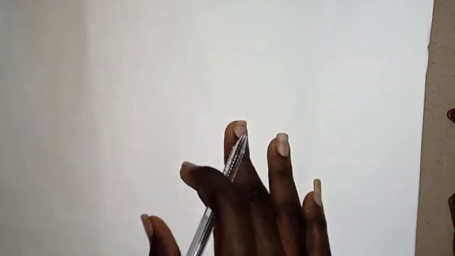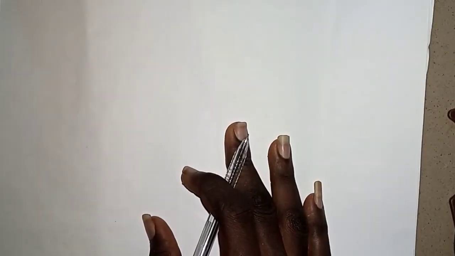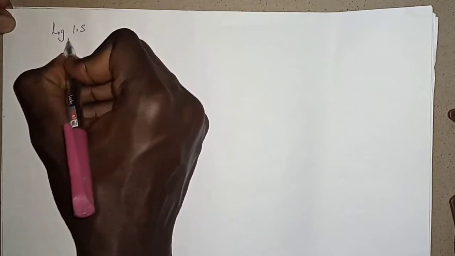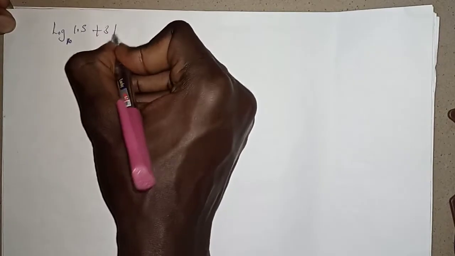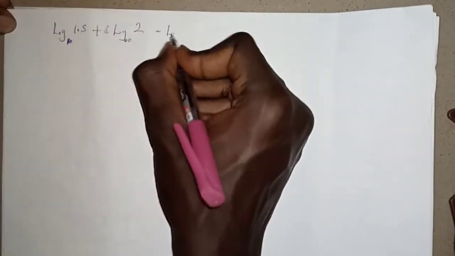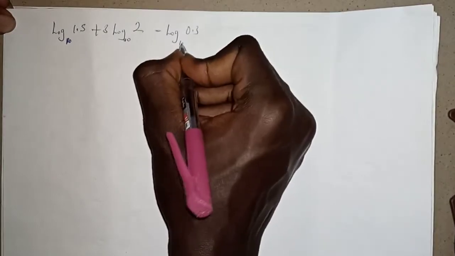So let's try more questions. What if you have a question that comes in this form, that which says that evaluate logarithm of 1.5 to base 10, then plus 3 logarithm of 2 to base 10 minus logarithm of 0.3 to base 10.